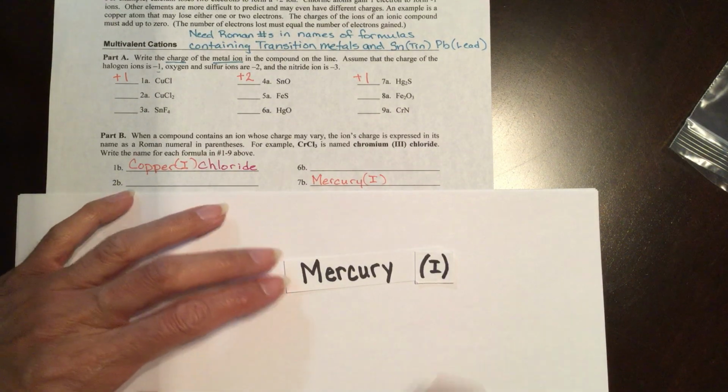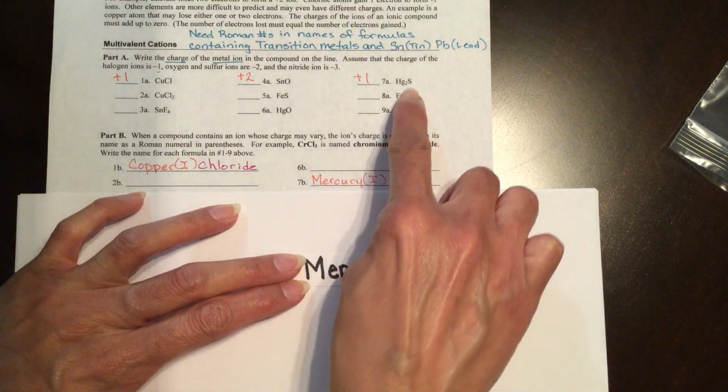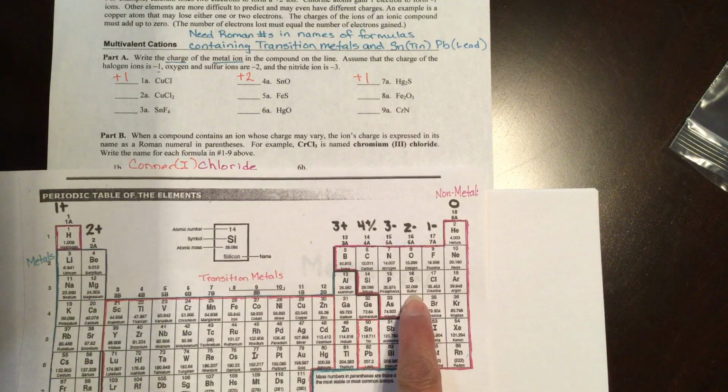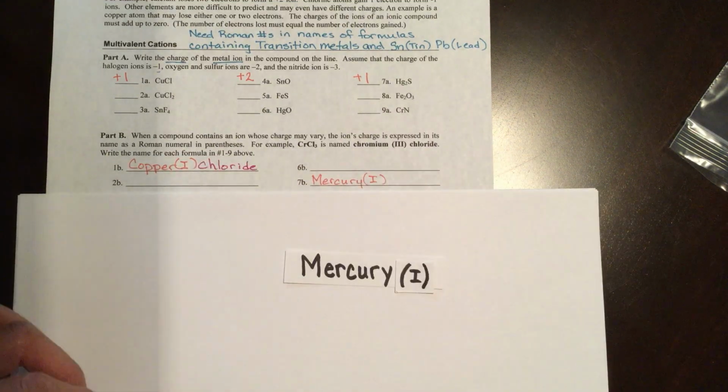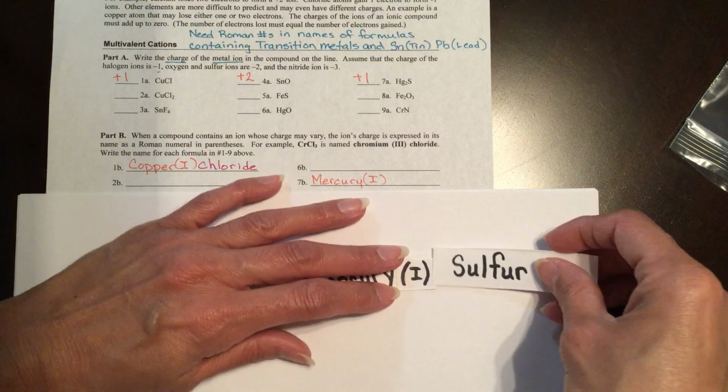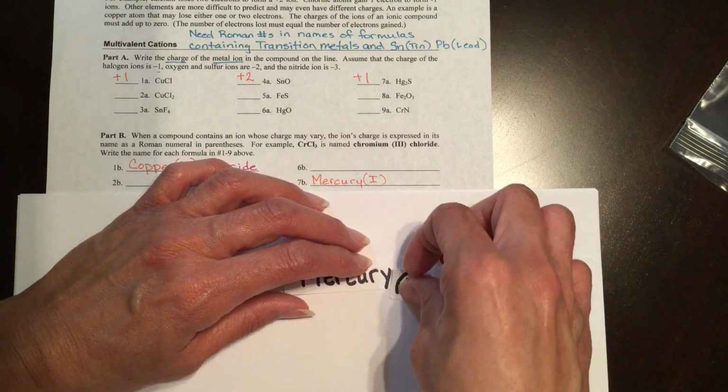And mercury 1, and then what's the ending going to be? S. S is for sulfur. And again, the Roman numeral only pertains to transition metals, tin and lead. So we just write down, we're going to put down sulfur.